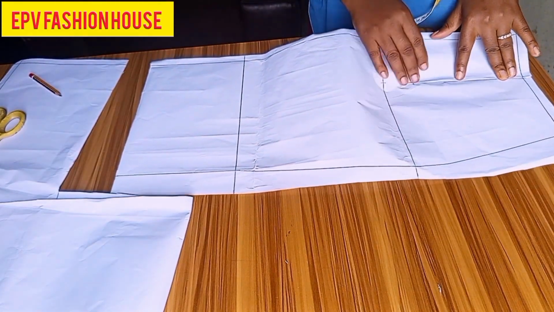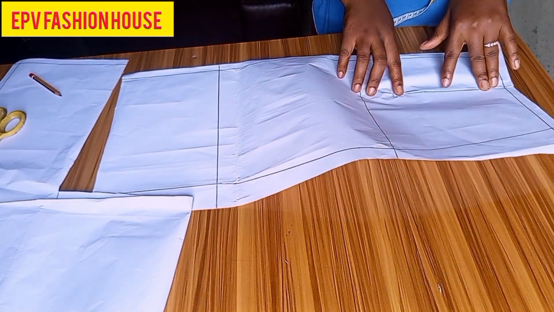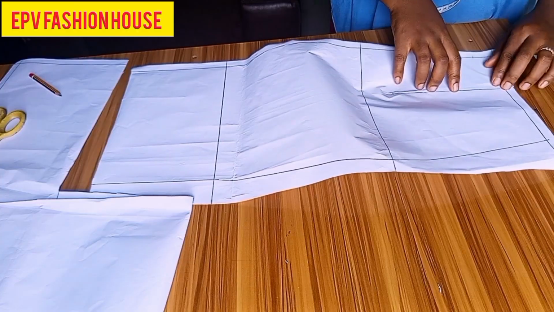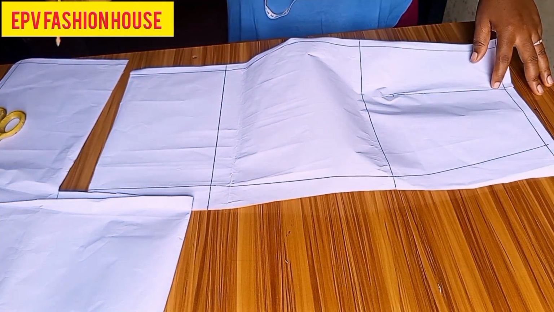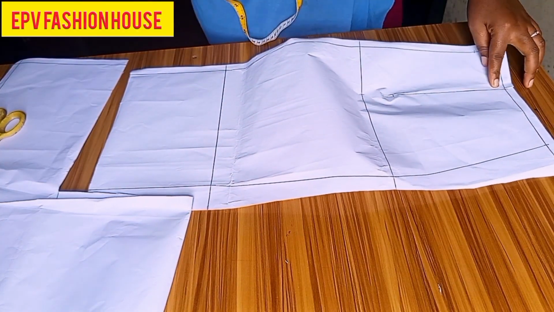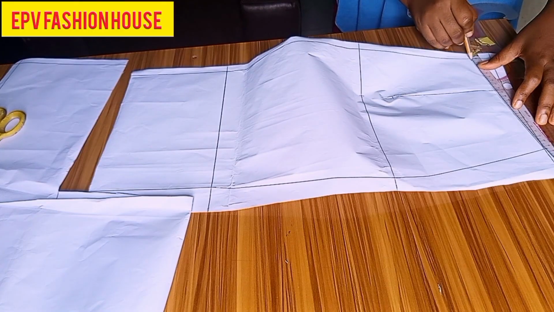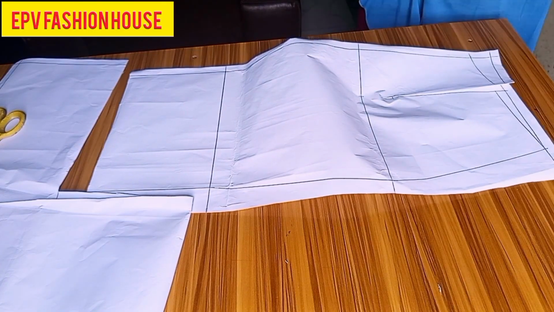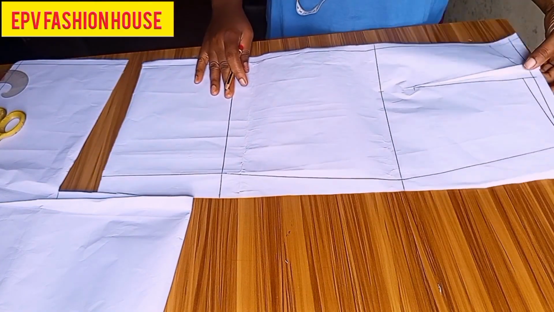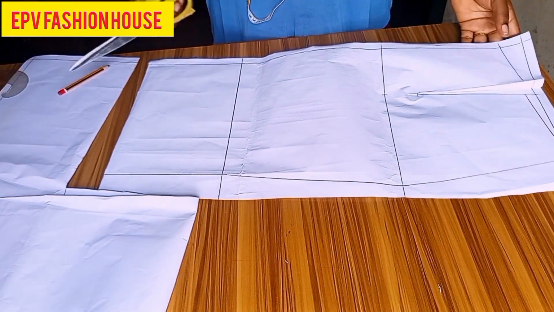Everything about skirt finishing will be covered in this series. Different ways of finishing your skirt, whether it's pencil, whether it's panel. Just stay tuned with me and we'll be able to do all that. So I'll connect this 1.25 all the way to my side seam. Then I'll cut my pattern out.